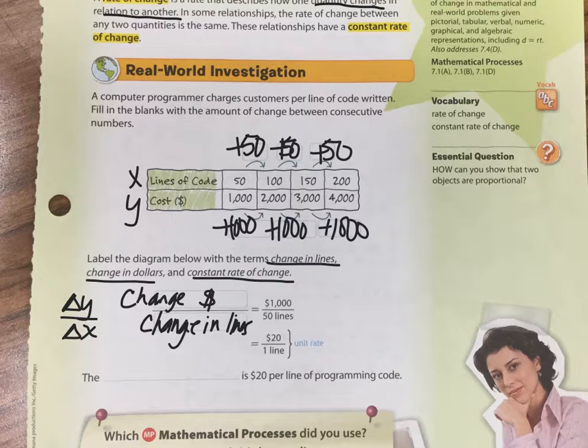When you give me an answer related to the constant rate of change, it needs to be Y over X, in fraction form. So on the bottom, this is the constant rate of change: $20 per line of programming code.